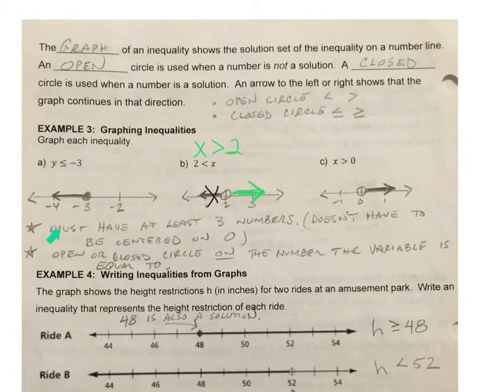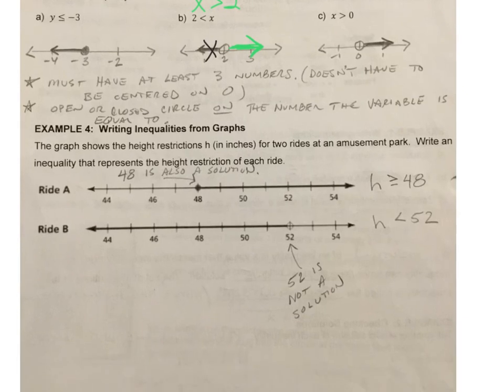So again, a couple key things. It doesn't have to be centered on 0, but you should have at least 3 numbers. The open or closed circle is on the number that the variable is equal to. So notice the variable was equal to 0, open because it doesn't have the "or equal to" part. The y is equal to -3, so we're using the -3 down the middle, but it's closed because of the "or equal to" part. So we all make mistakes, and I'm glad I caught that as I was talking to you.